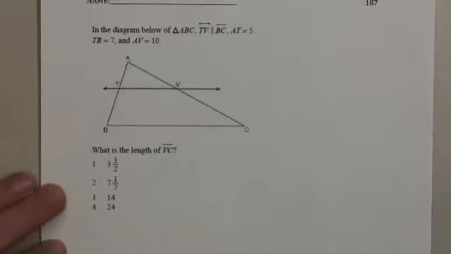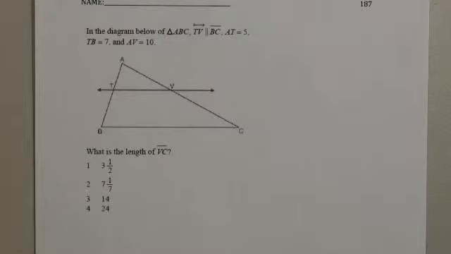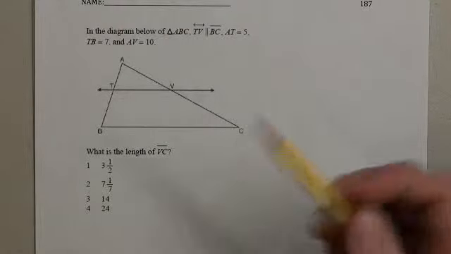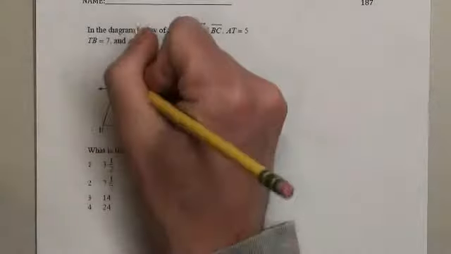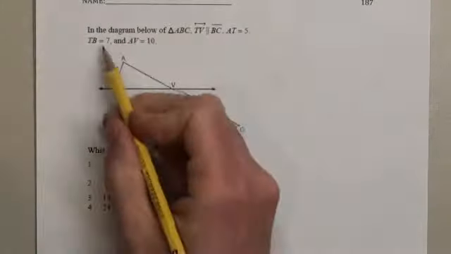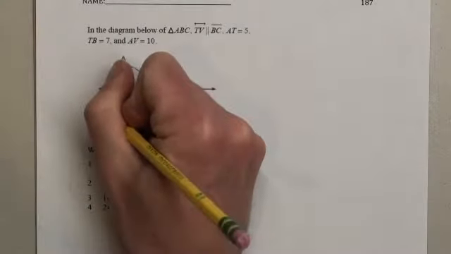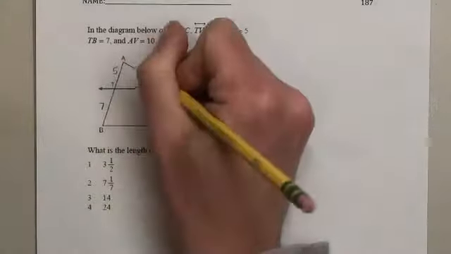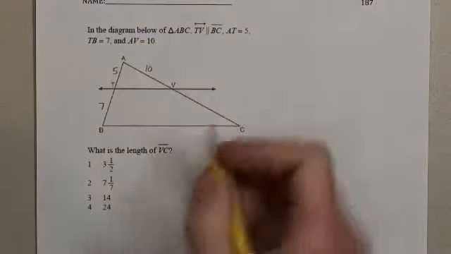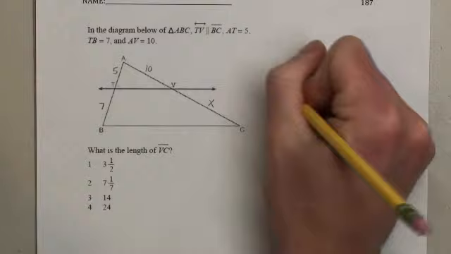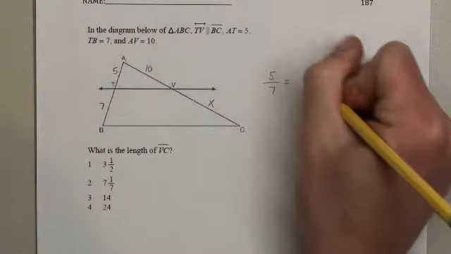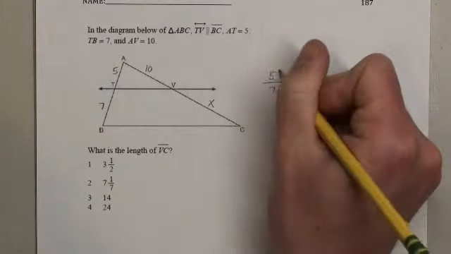Okay, let's look at the next problem. This is 187. Put your name on the top. In the diagram below of triangle ABC, line TV is parallel to segment BC. AT is 5, TB is 7, and AV is 10. What is the length of VC? So let's call it X. Same thing. 5 over 7 equals 10 over X.